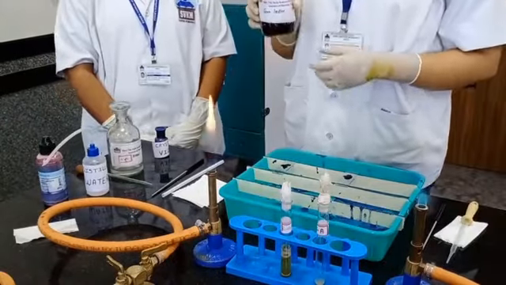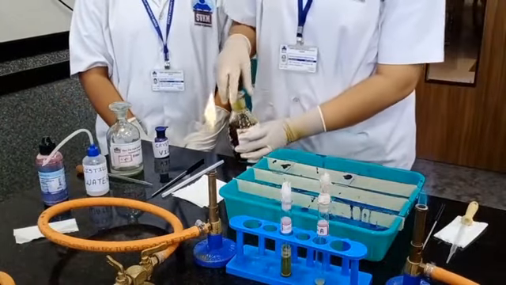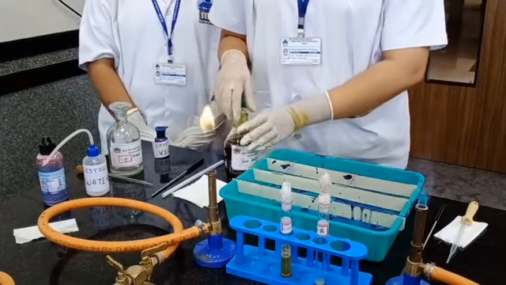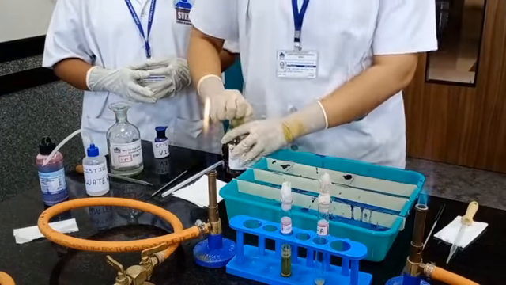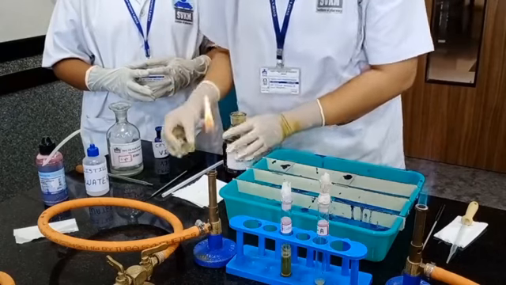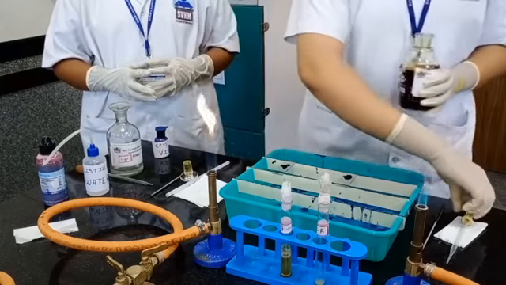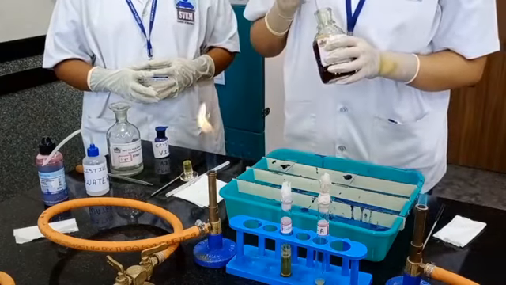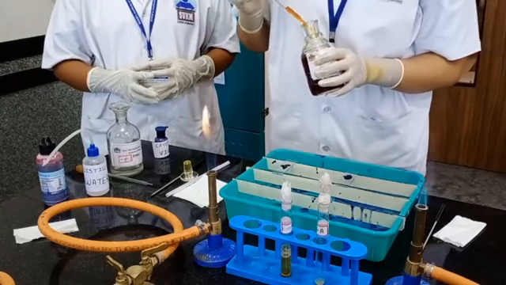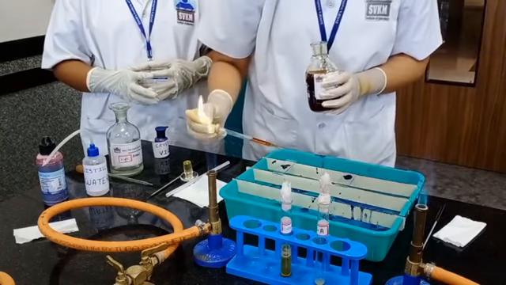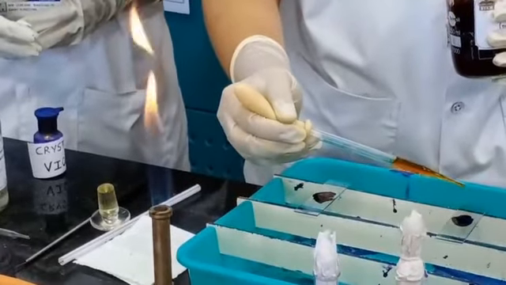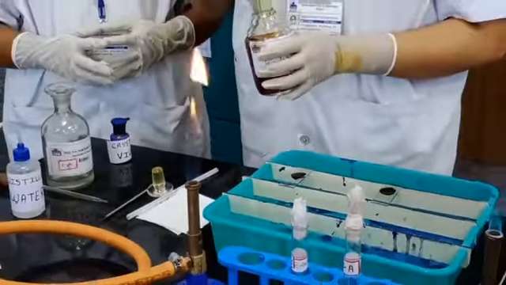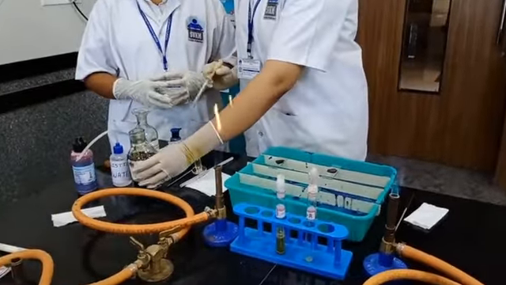Now next is Gram's iodine. It acts as a mordant and it helps to penetrate the cell wall of gram positive bacteria. We are adding 2 drops of Gram's iodine and waiting for 2 minutes.